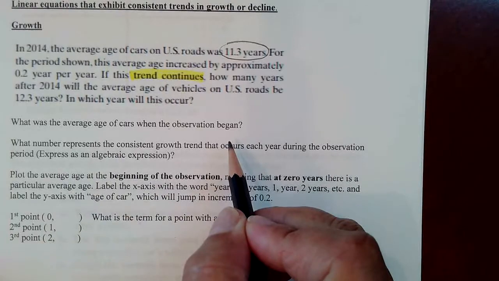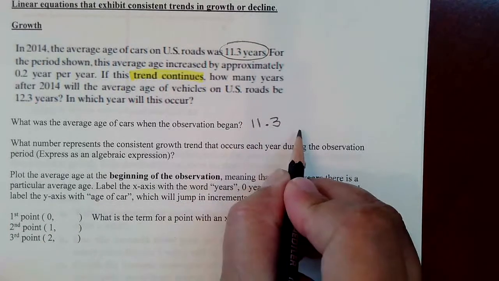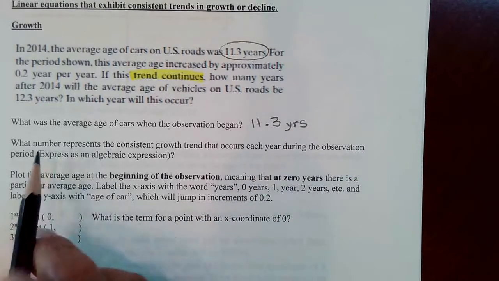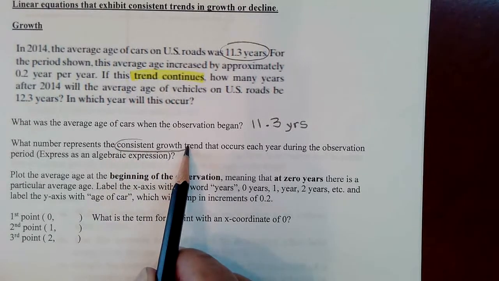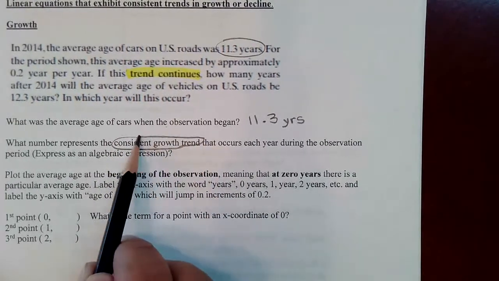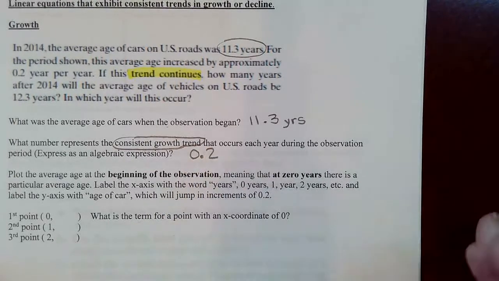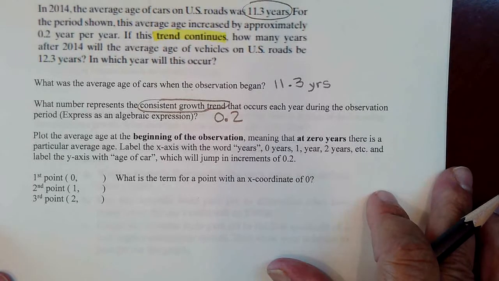So what was it when it began? 11.3 years. And you can put the title there or just the 11.3. What number represents the consistent growth? The consistent growth trend is represented by the 0.2. Every year, the average age of cars is growing by that much.